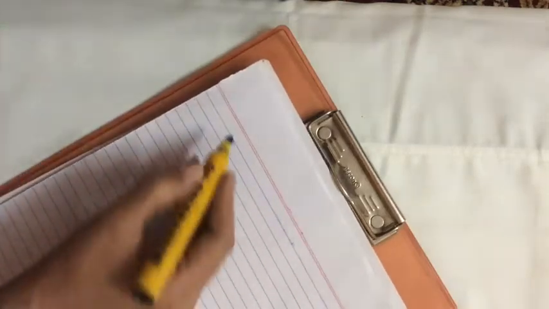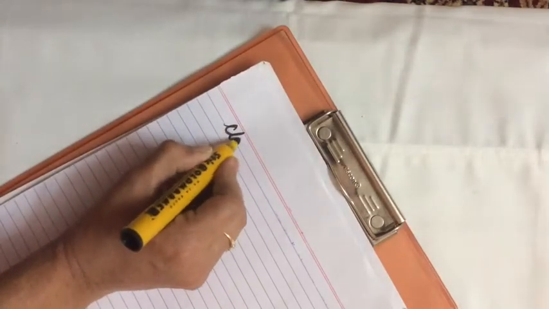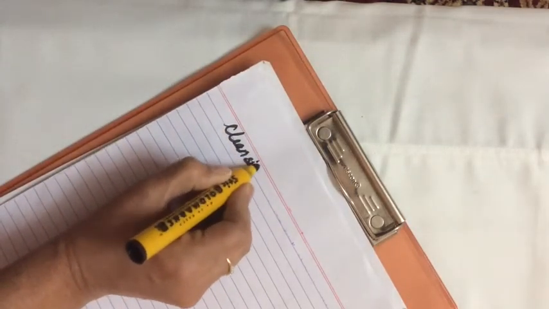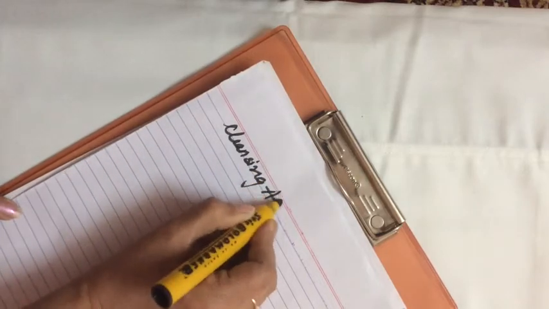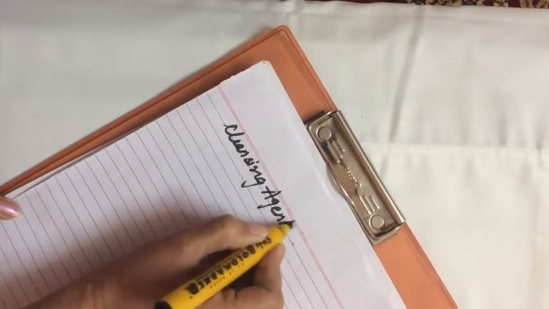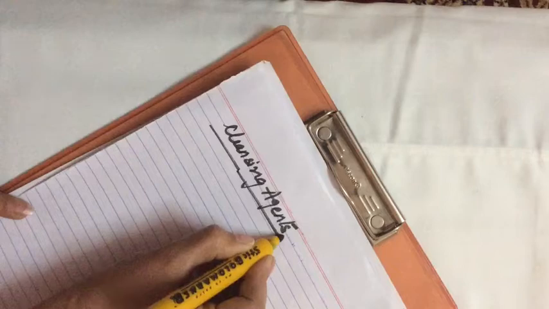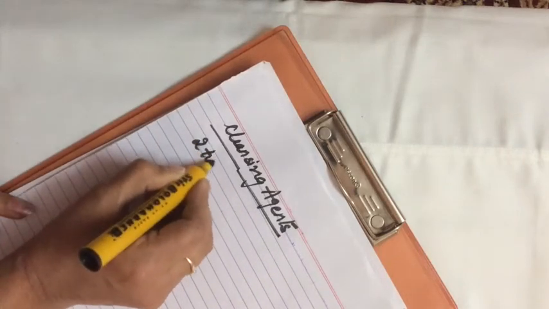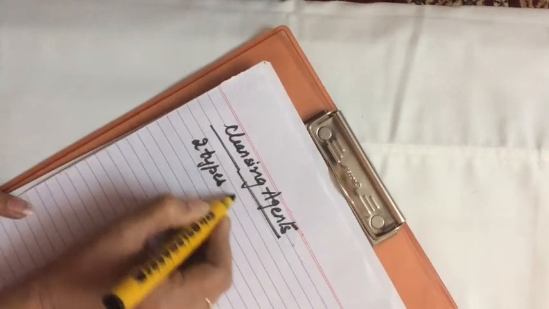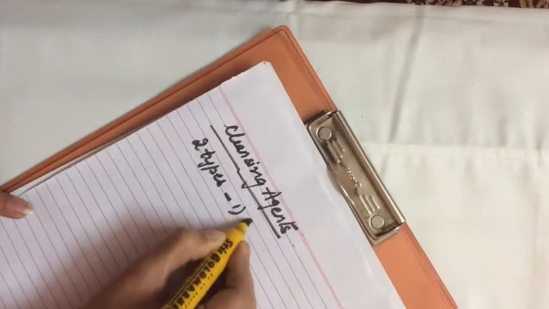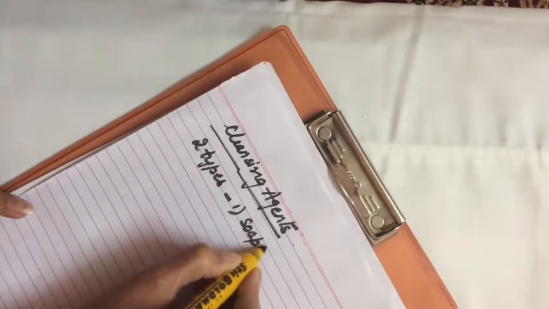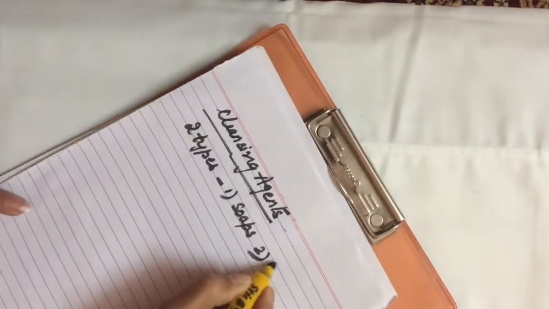Third class of chemistry in everyday life, starting with the topic cleansing agents. Cleansing agents are of two types: soaps and detergents.